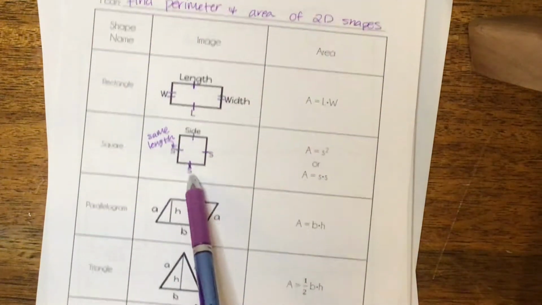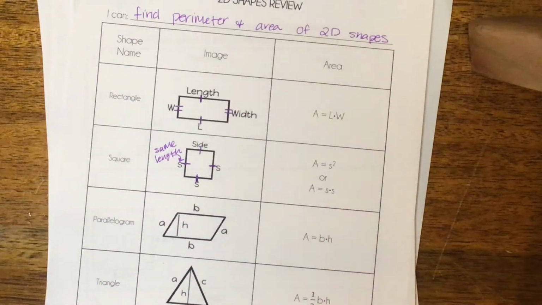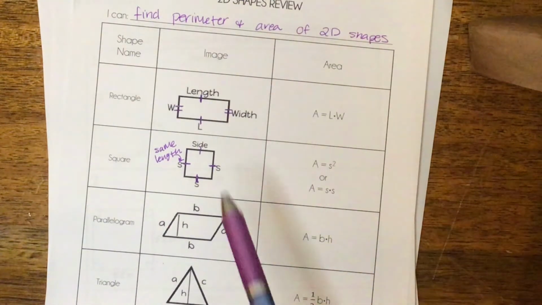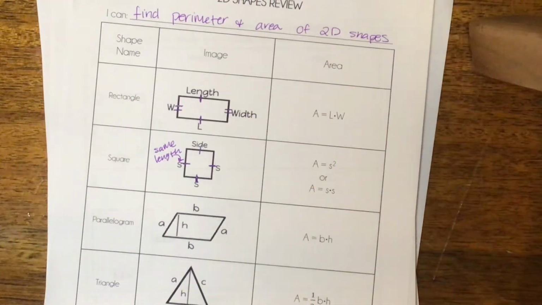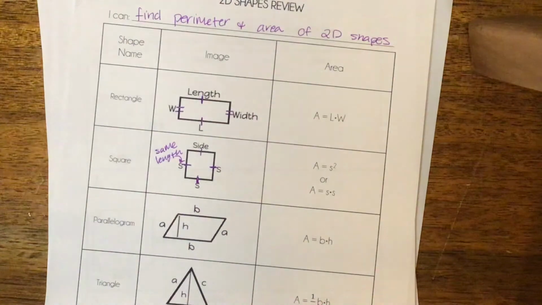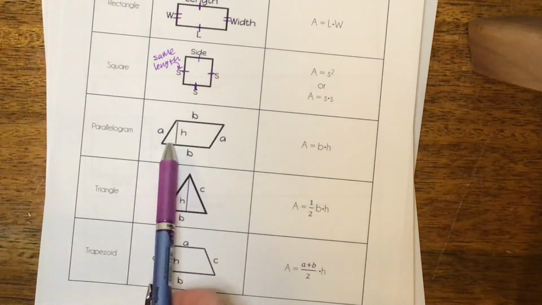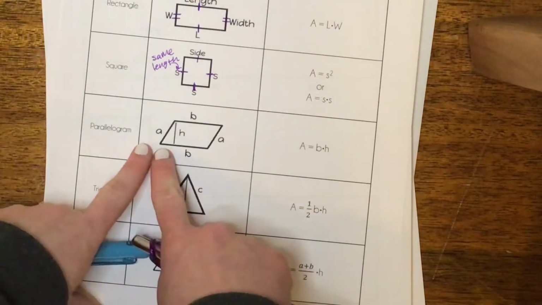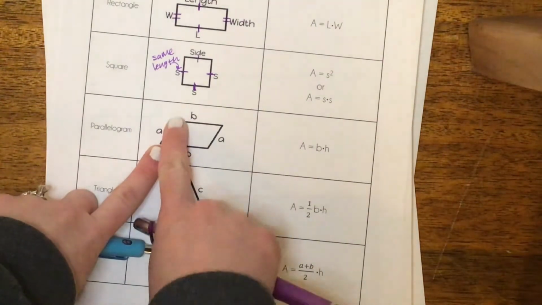Anyway, so the area for a square is the side squared, or squared means that you're multiplying that number times itself twice. So side times side. Okay, for a parallelogram, to find the area, you're going to take the base, which is this whole thing, times the height, which is right here.